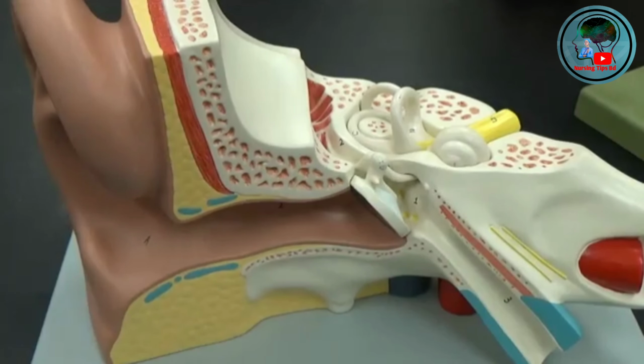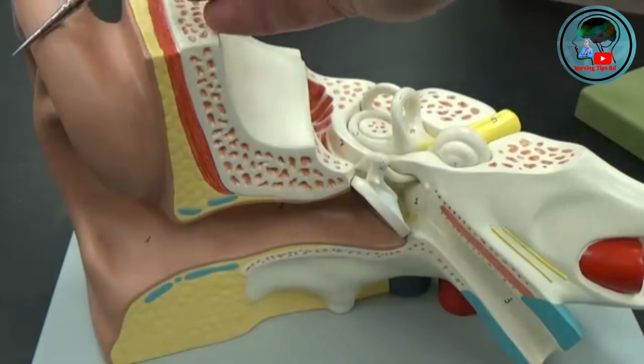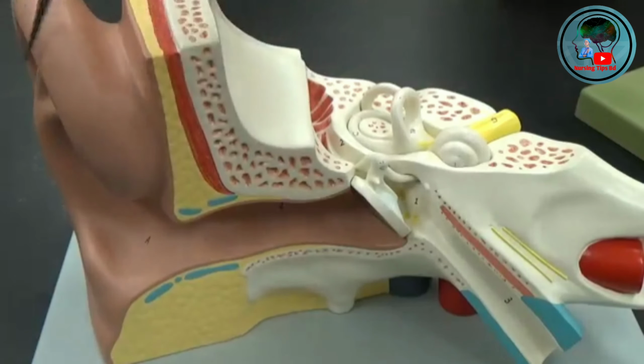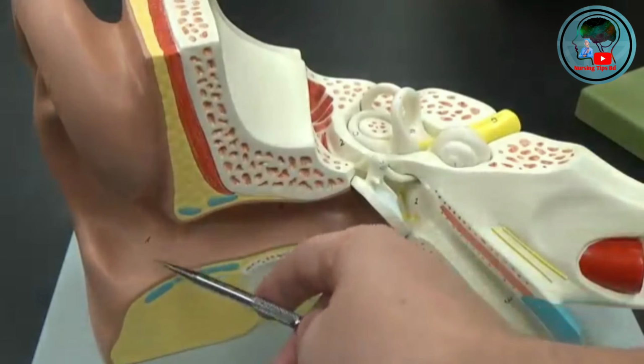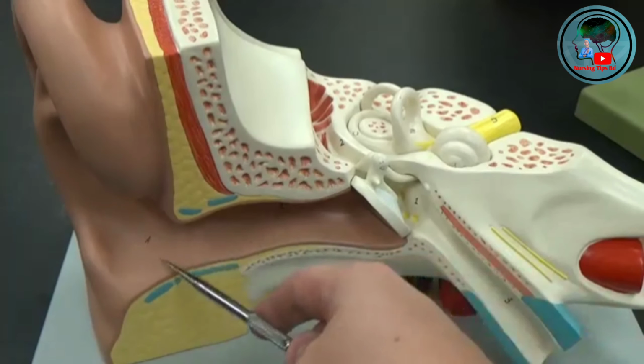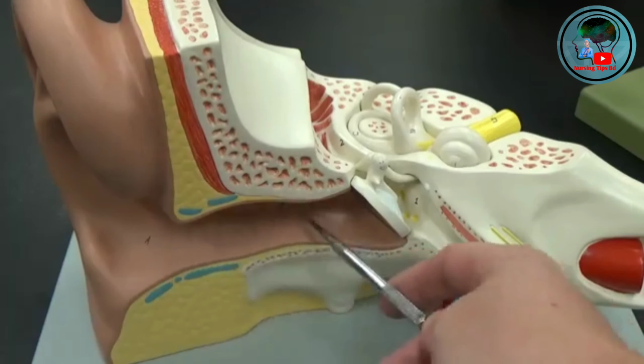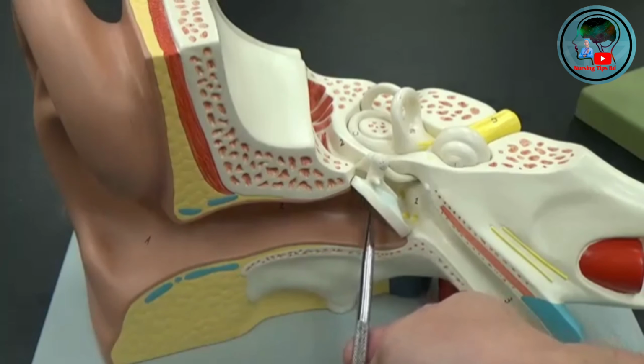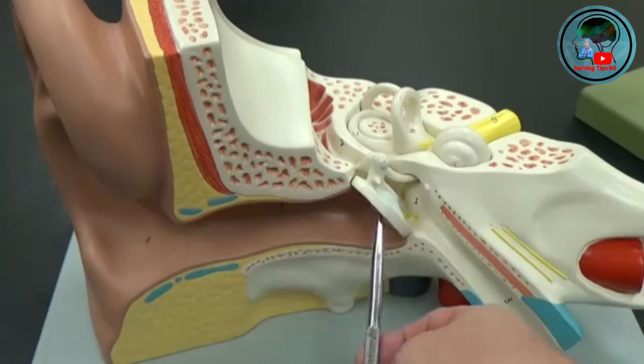Okay, so now we're going to look at the ear. Our major auditory components. The outer ear here is called the pinna. That's your earlobe. We have an external auditory meatus, which makes up the external auditory canal, which leads to this structure here, your eardrum, called the tympanic membrane.